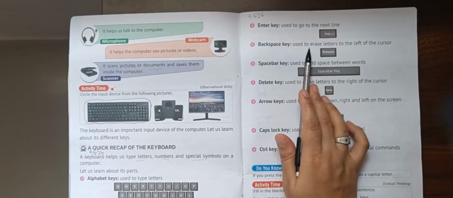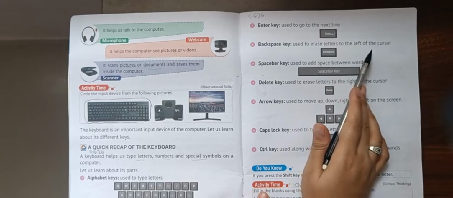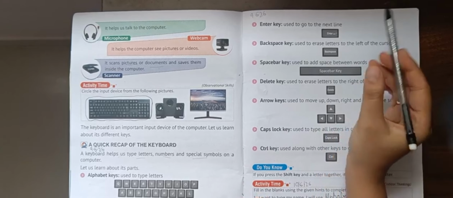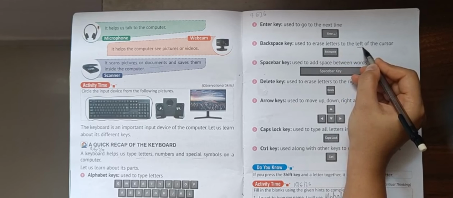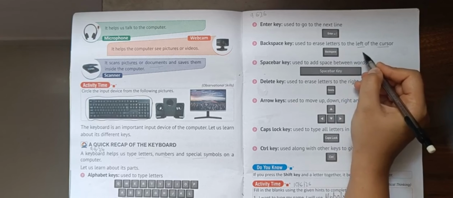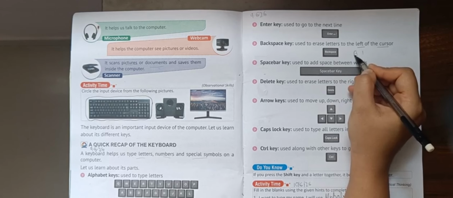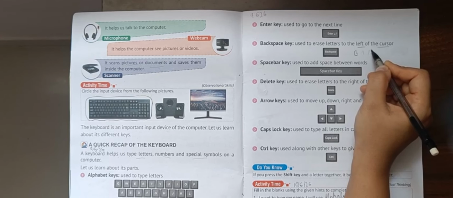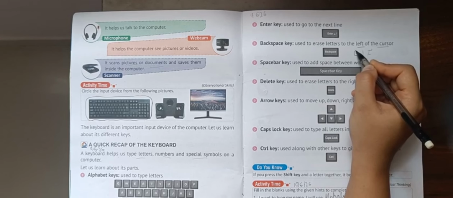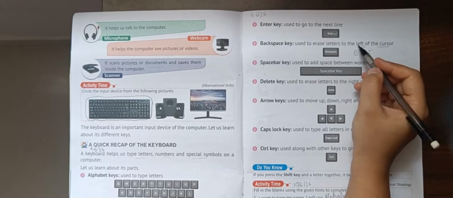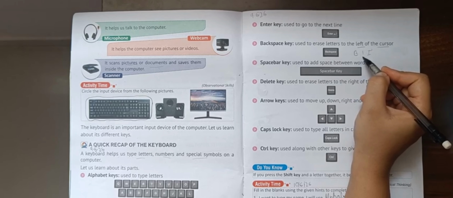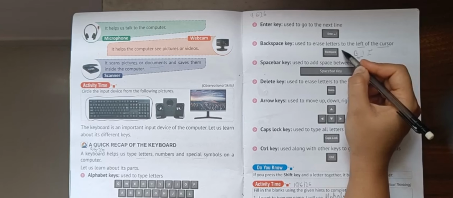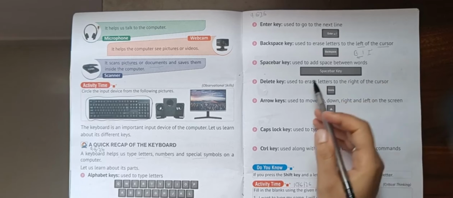Backspace is used to erase letters to the left of the cursor. Kids, carefully listen to this part. Left of the cursor. If anything is written here, and we want to erase the letters from the left side, then we use the backspace key.